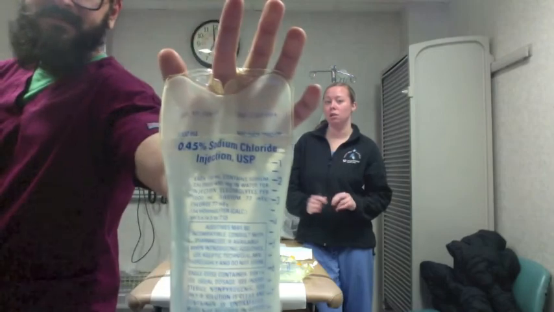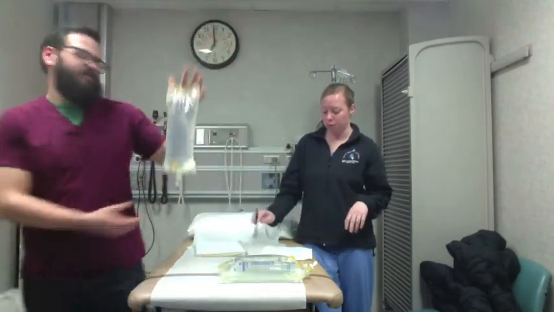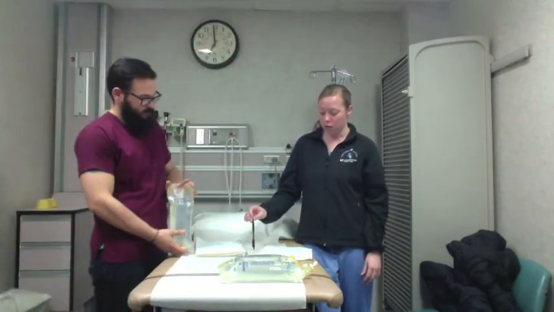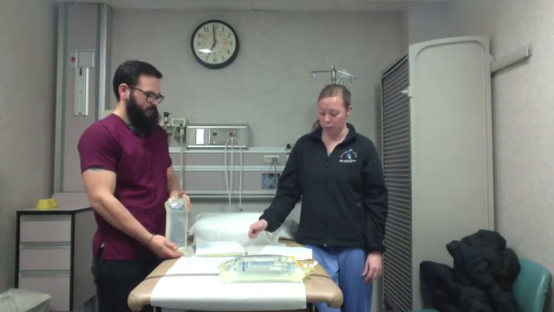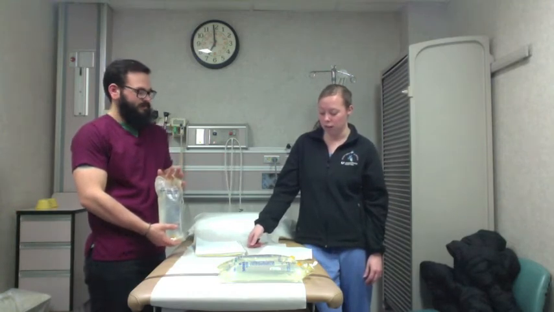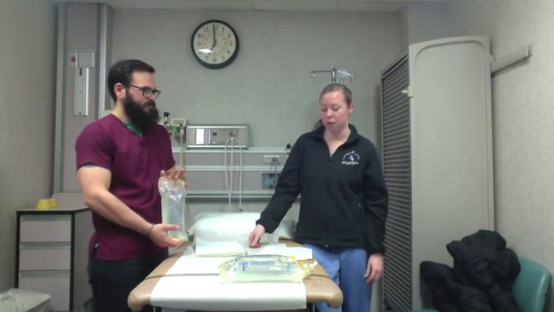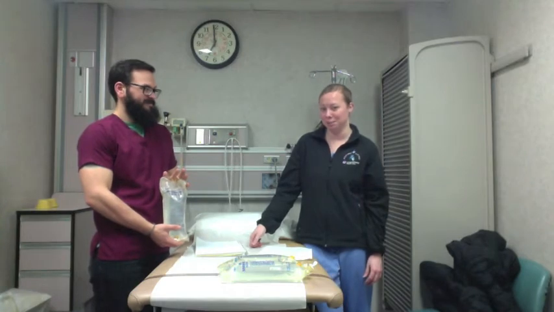This is also called half normal saline. It expands the intracellular compartment and is indicated for hypotonic dehydration, gastric fluid loss, and cellular dehydration from excessive diuresis.